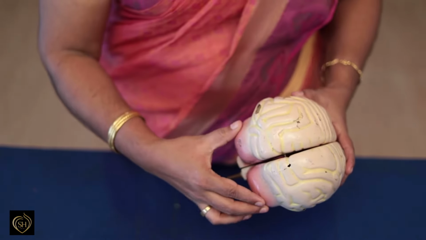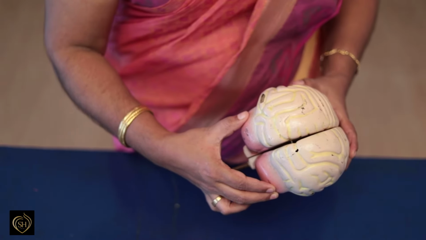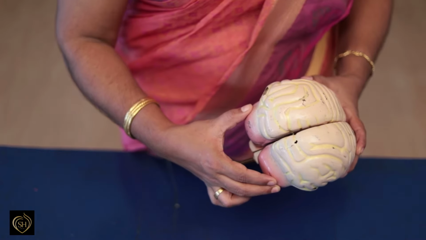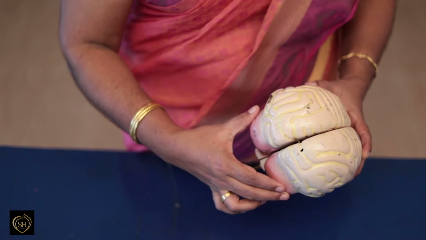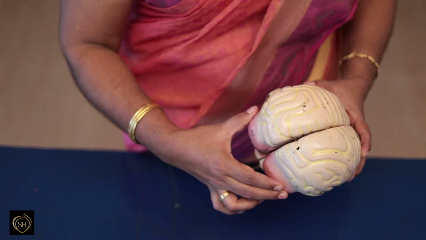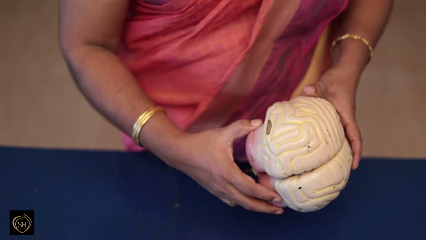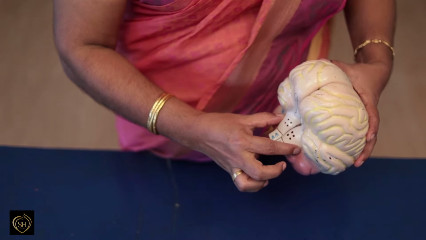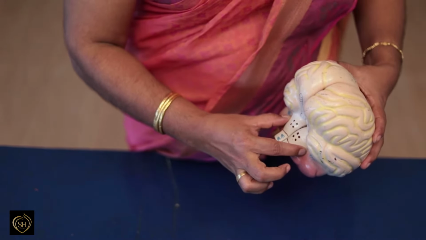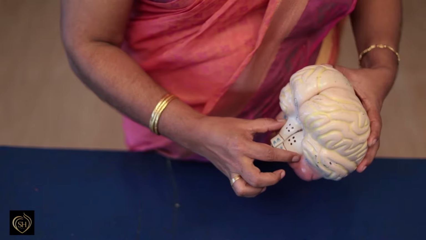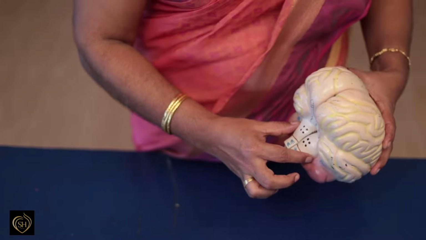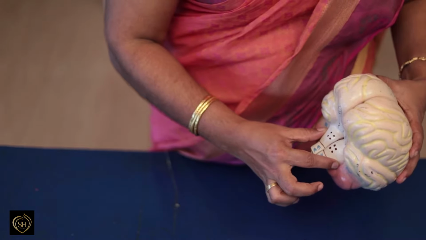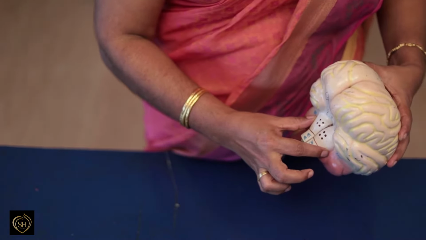This is the second largest part of the brain, the cerebellum. It coordinates the voluntary movements. Also, it controls equilibrium and posture of the body. Then the third part is the medulla oblongata. It controls involuntary functions. It controls sneezing, vomiting, urinating, blood pressure, etc.